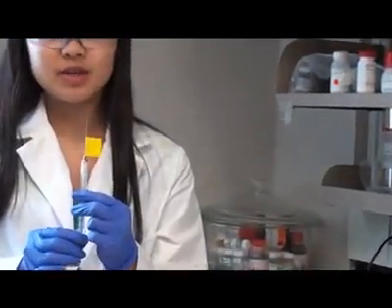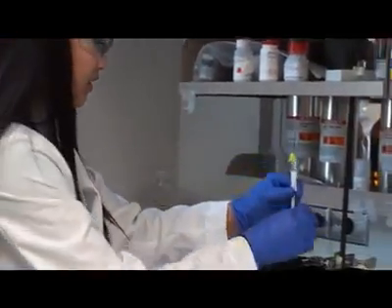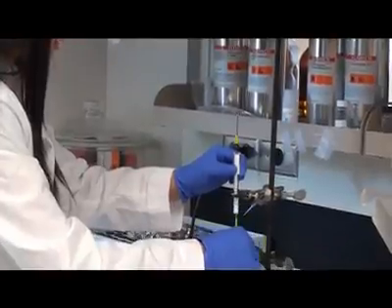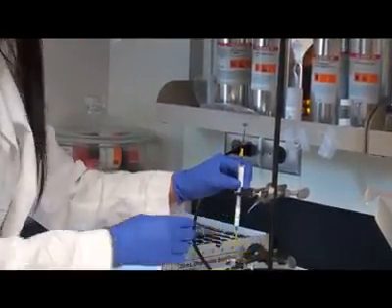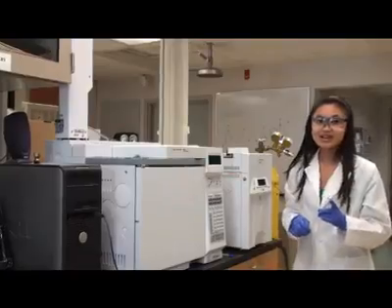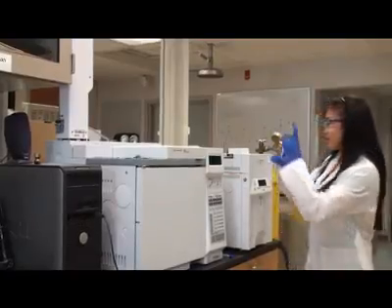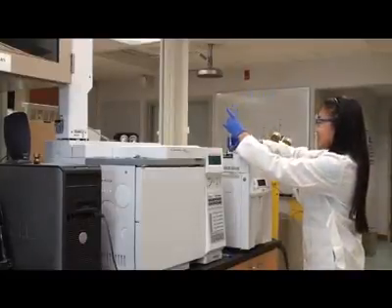This is my fiber that I use for my extractions. Now I'm going to place the syringe into the sample. The analytes partition to the coating of the fiber for about 5 minutes. The tip is exposed to a high temperature in the GC so the analytes will come off. Now that the extraction is over, we can quickly take it to the GC.